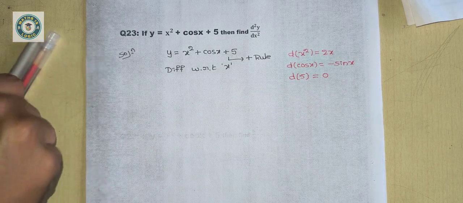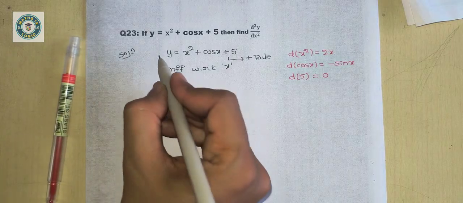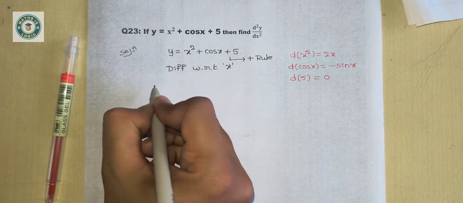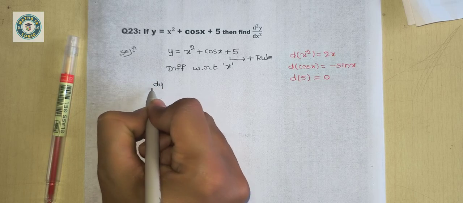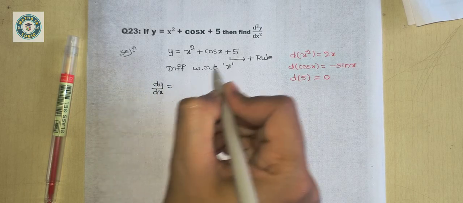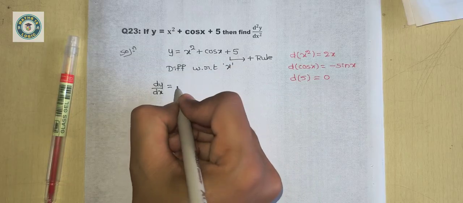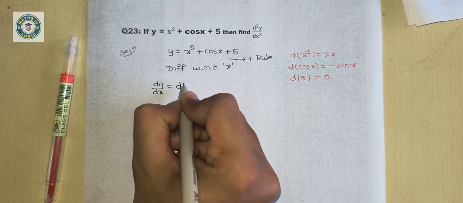0. Correct? Therefore, first y differentiation with respect to x is dy divided by dx, and then apply the plus rule. Plus rule means all 3 functions we need to differentiate separately.